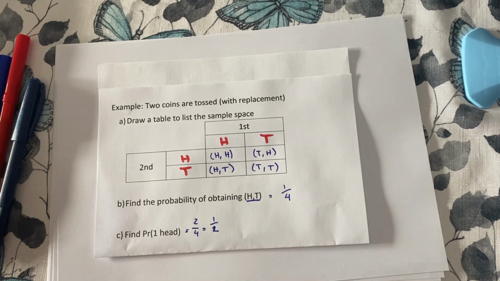So that's an example with replacement. So come back for the video that has without replacement.